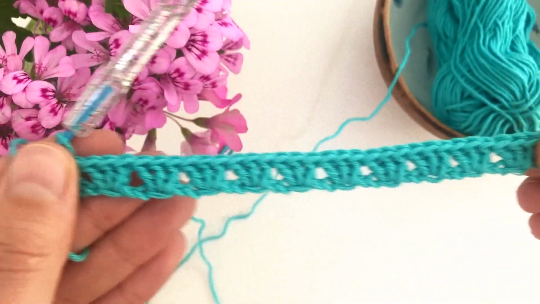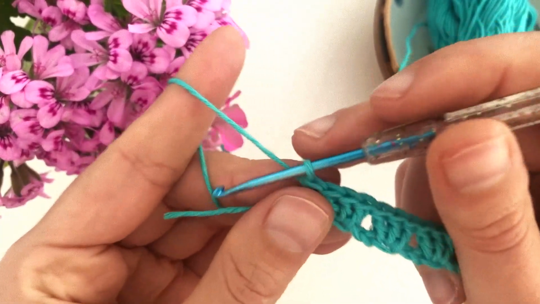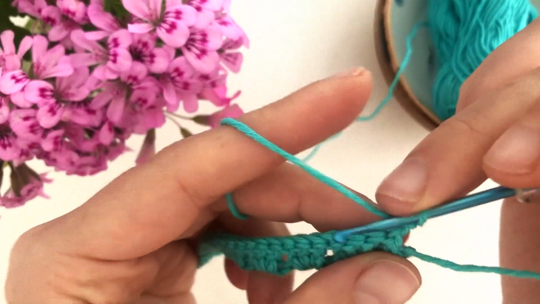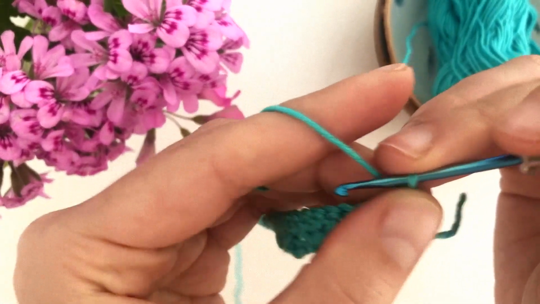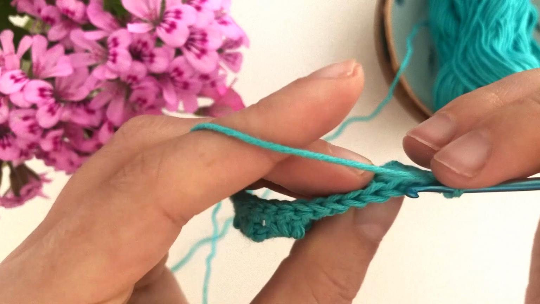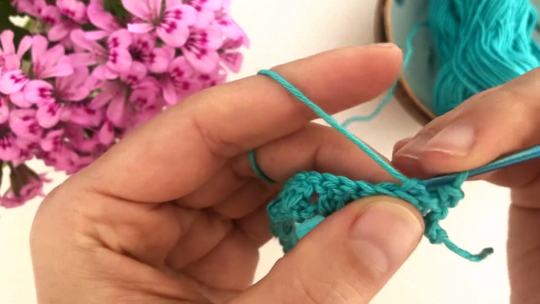Next example we also start from the second row, chain 1, turn, single crochet in same place, skip next DC, 3 single crochet in next DC, but back loop only.